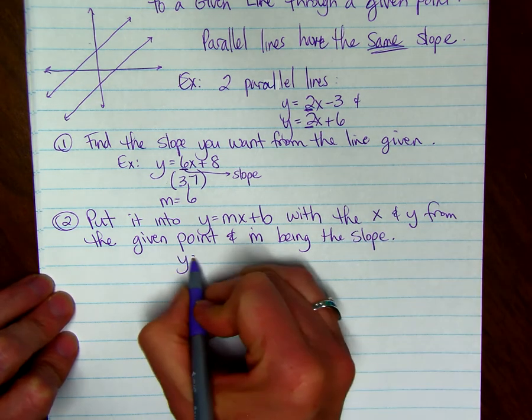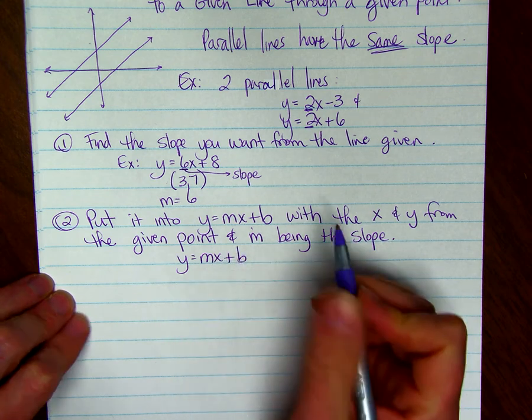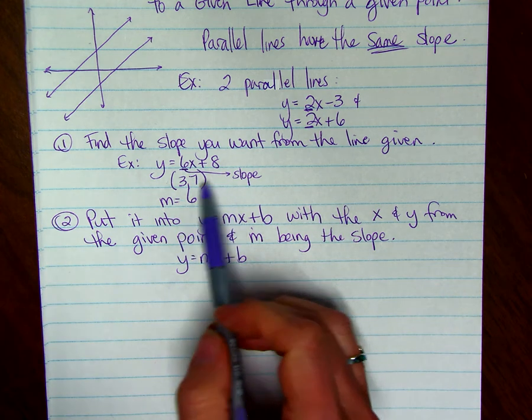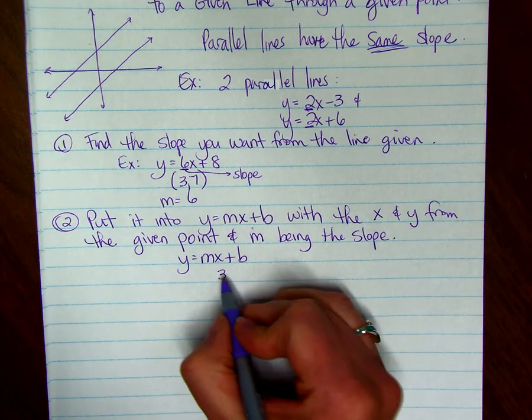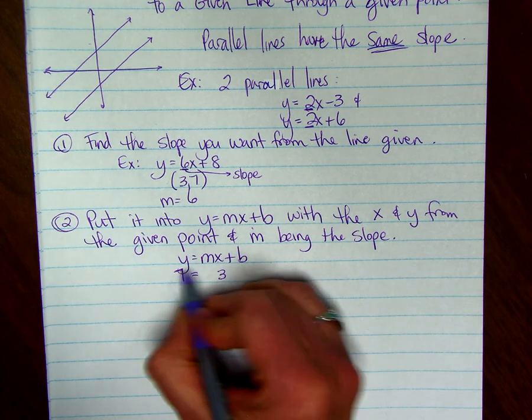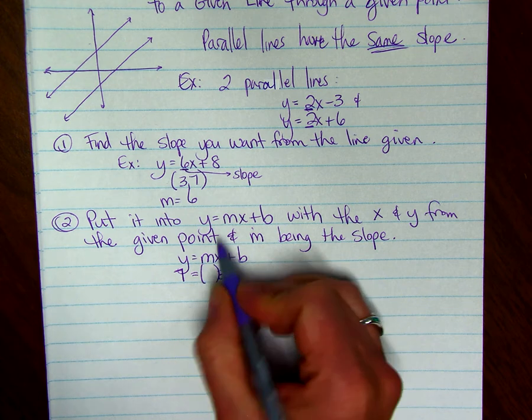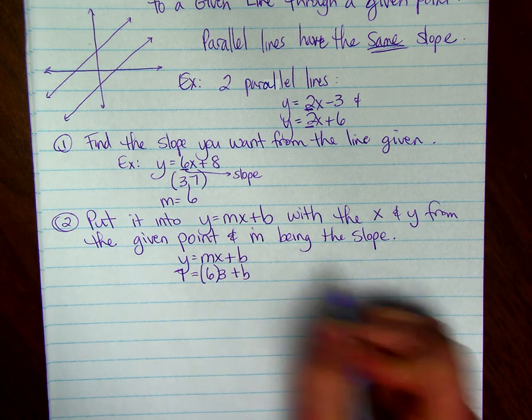So y equals mx plus b. Our point was 3, 7. So x is 3, y is 7. We're going to times m by x. M was 6 plus b.